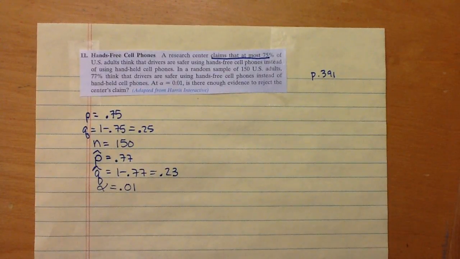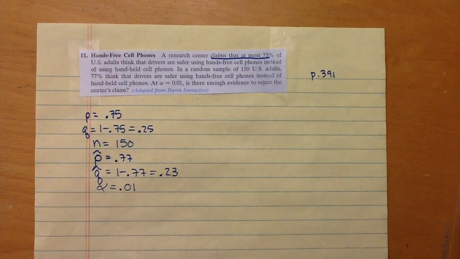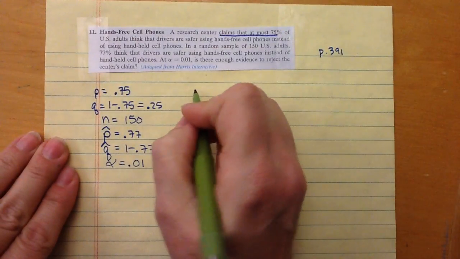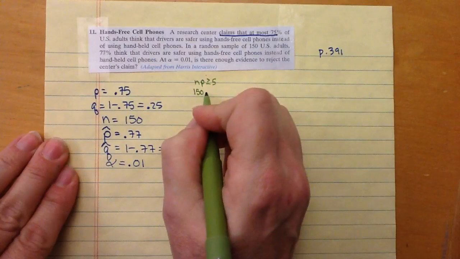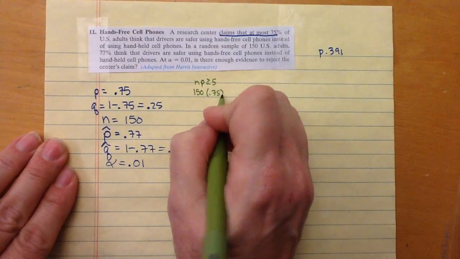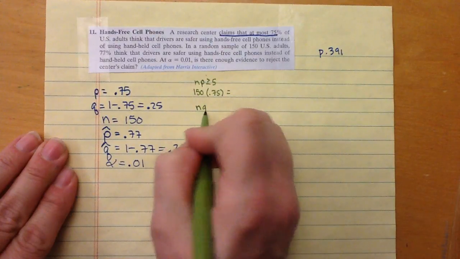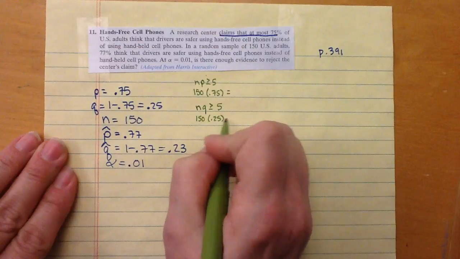Lots of numbers in this problem. Step 1 in our process says that we have to verify that n times p is greater than 5 and that n times q is greater than 5. So n times p greater than or equal to 5: 150 times 0.75, and n times q has to be greater than or equal to 5, so 150 times 0.25.